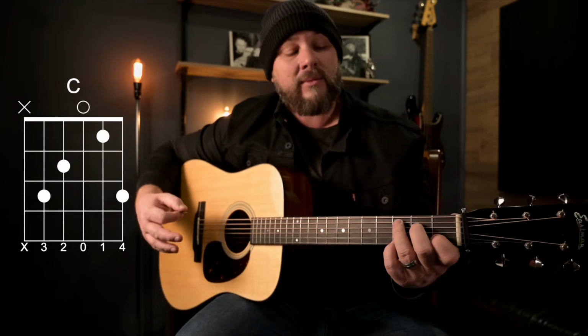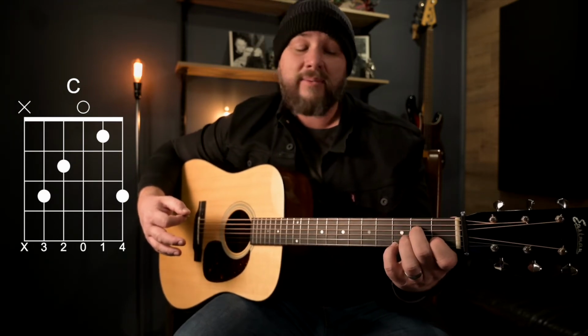Last chord of the sequence is our C chord, and as you probably guessed, we're going to leave our pinky and our index finger where they are, and we're literally going to put our middle finger up onto the 2nd fret of the D string, so 1 string lower, and then our ring finger onto the 3rd fret of the A string, which is 1 string lower. It'll sound like this.